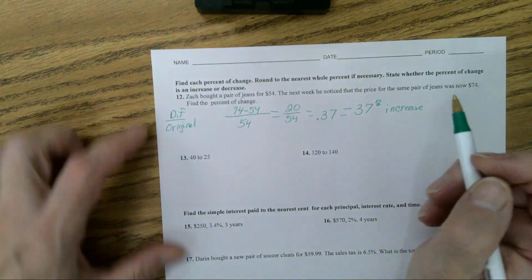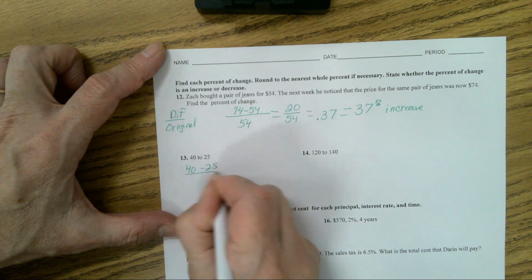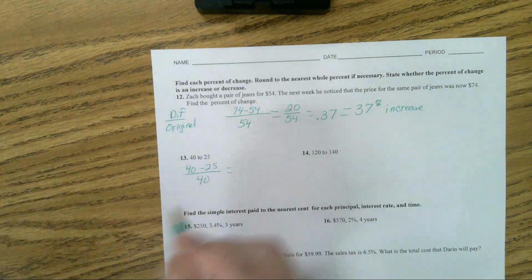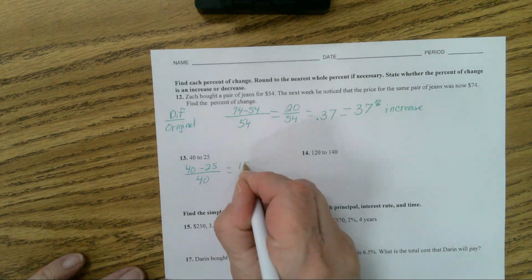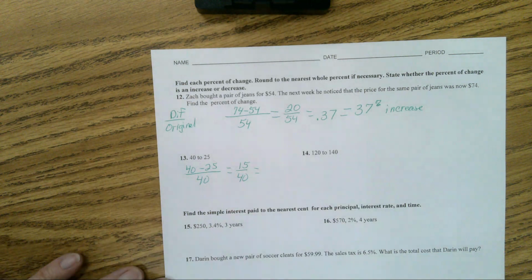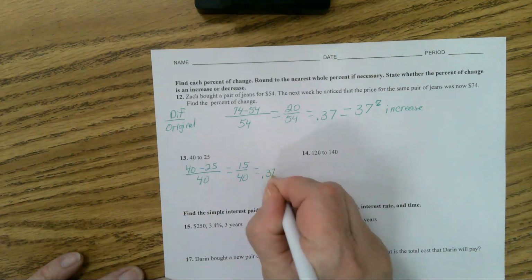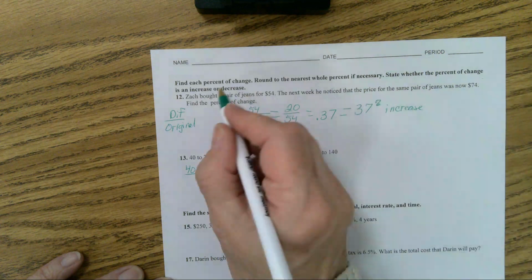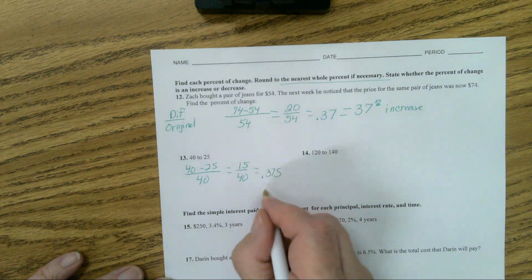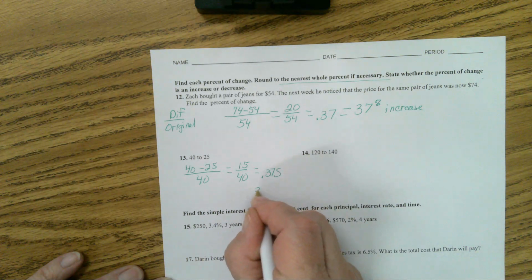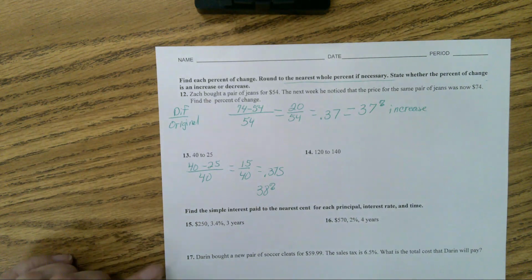Okay, 40 to 25. Difference. 40 minus 25 over 40. So 40 minus 25 equals 15 over 40. You'll get 0.375. It says to the nearest, okay, does it tell you what to round it to? The nearest whole percent. Okay, so 0.375 equals 38%. And is that an increase or a decrease? Decrease.